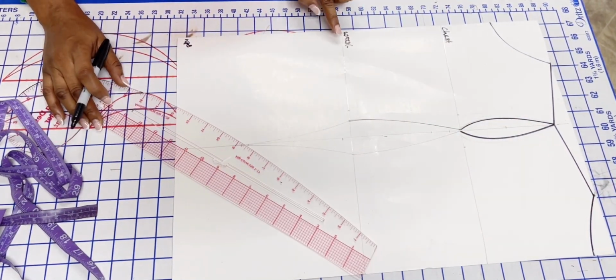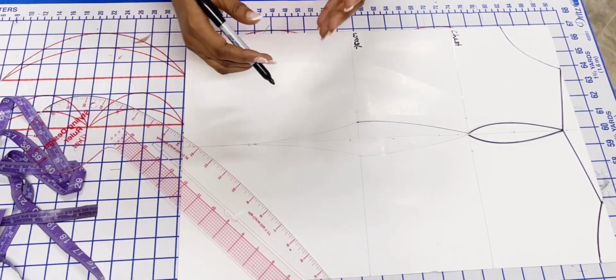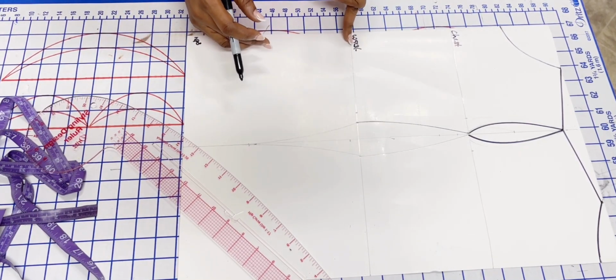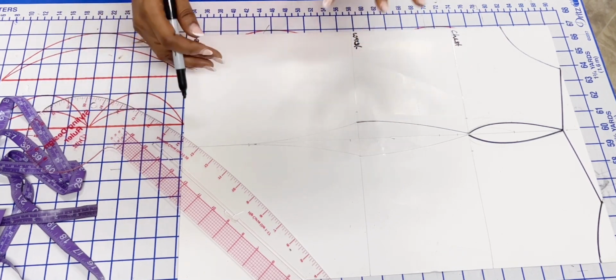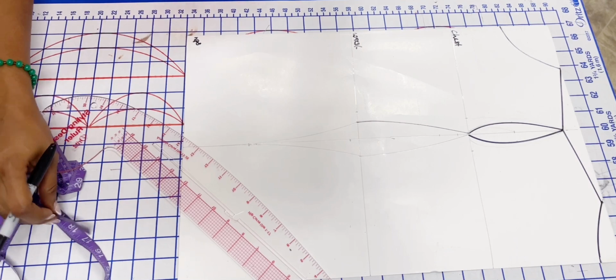So this is the waistline. Now, for you to get your hips, if you're an average height, from your waist to your hip would be like 7 inches. If you're tall, 5'11", 6, it would be 9. But always measure, guys.